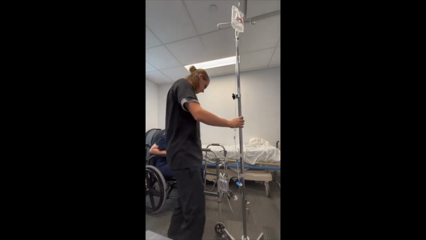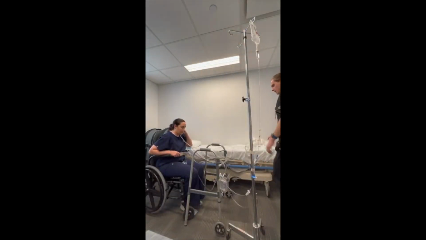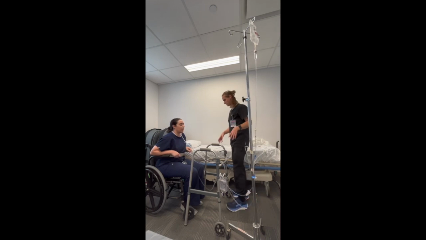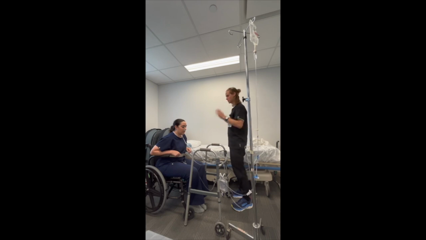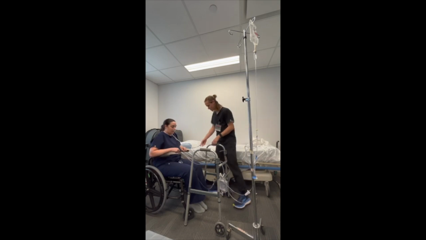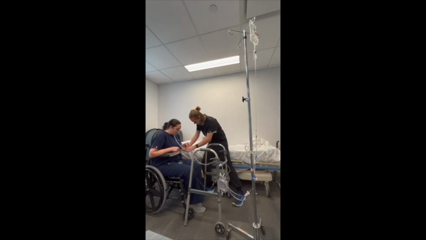Good. Okay, so now let's say this is where we're going to end our session and the patient wants to stay in the chair. We're going to run through our checklist, but this time it's not the pre-mobilization checklist, it's the post-mobilization checklist. We're thinking about what this patient needs to be successful remaining in the chair. So first thing we could do is take this gait belt off.